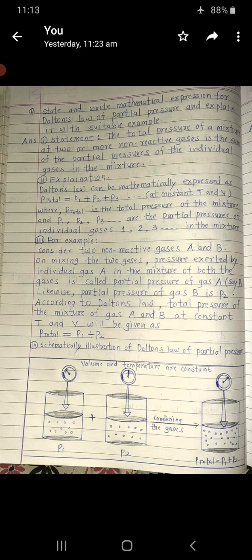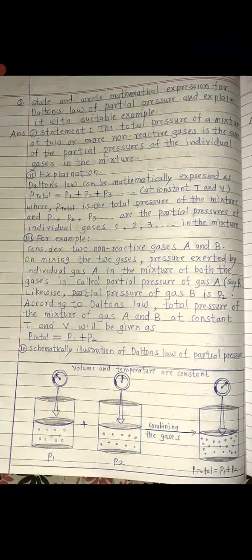Now, first of all, the statement. The total pressure of a mixture of two or more non-reactive gases is the sum of the partial pressures of the individual gases in the mixture.